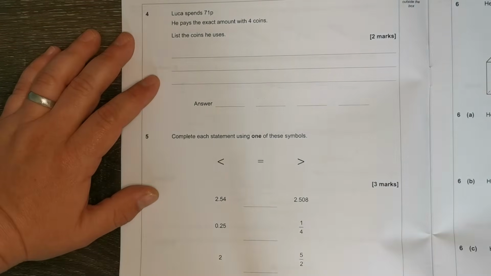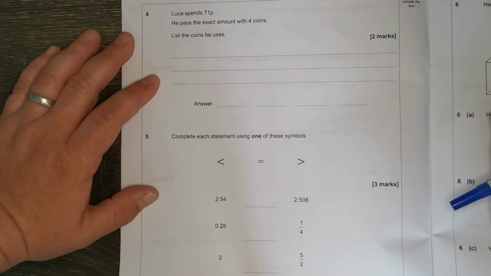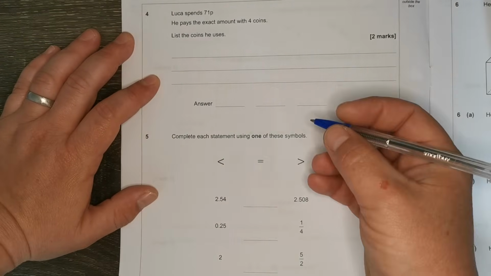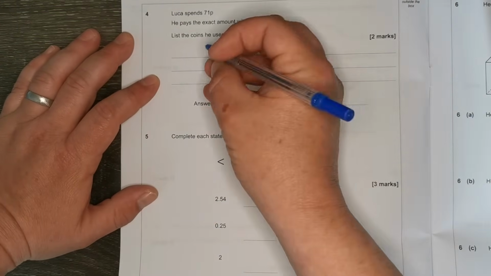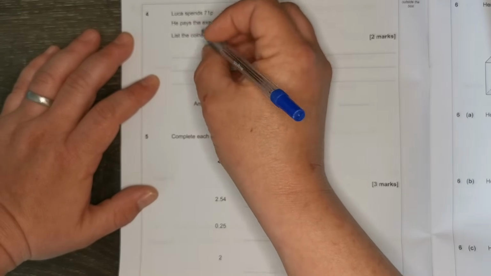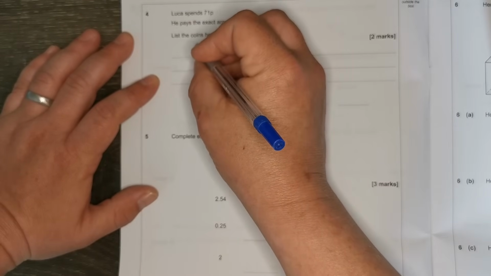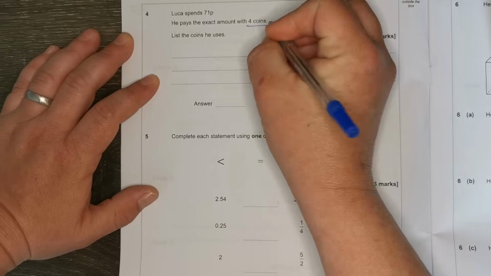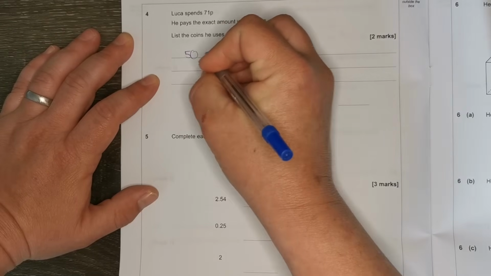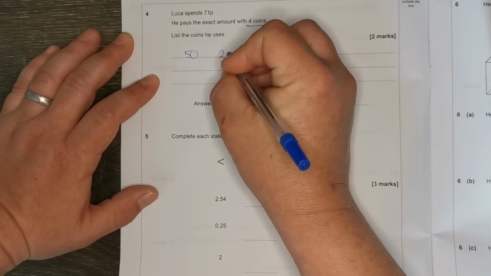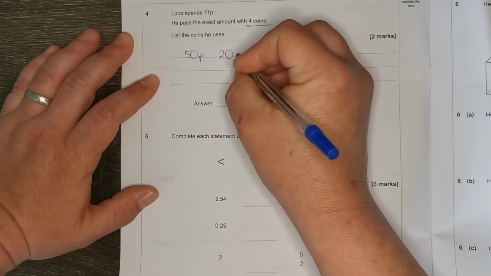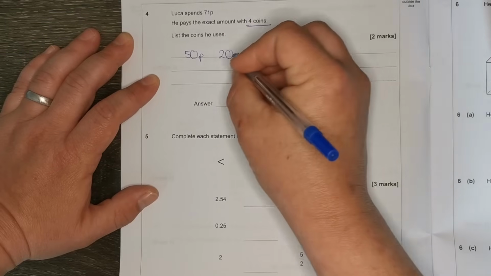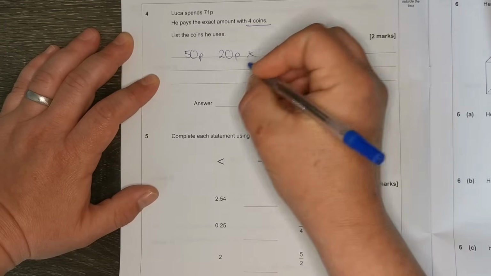Luca spends 71p. He pays the exact amount with 4 coins. List the coins he uses. So I'm just going to think about what I might use and see if I can get there. So he's going to spend 71p in 4 coins. So let's say that's a 50p, a 20p. Well, that's already 70, so I'm bust.